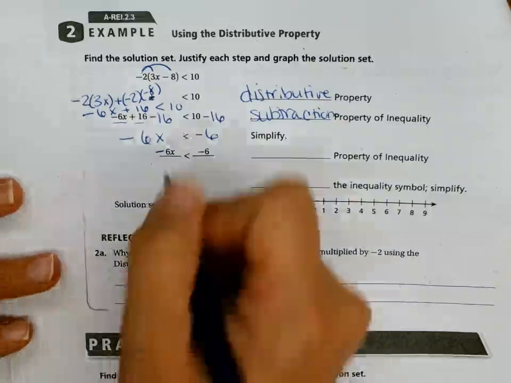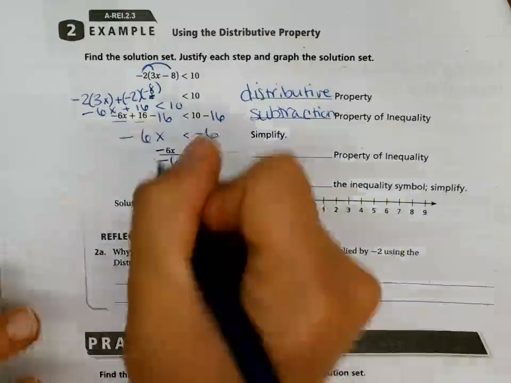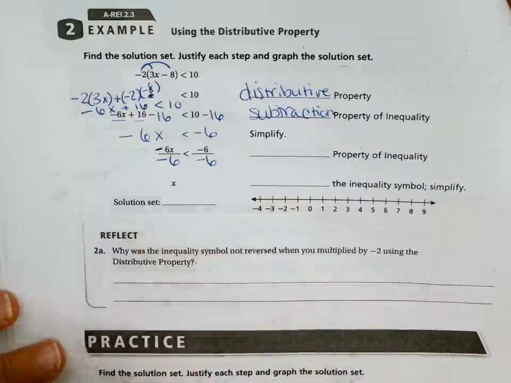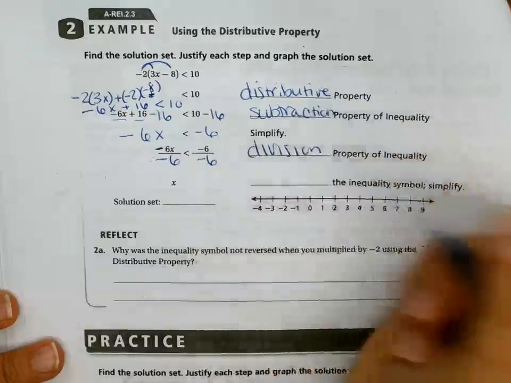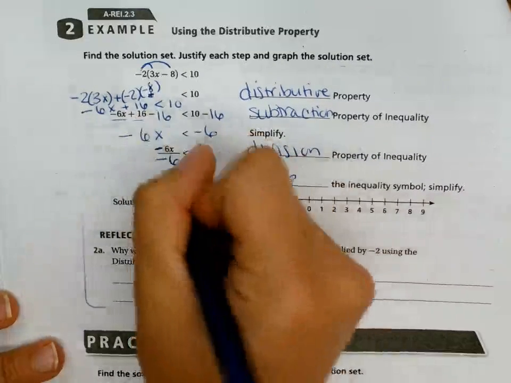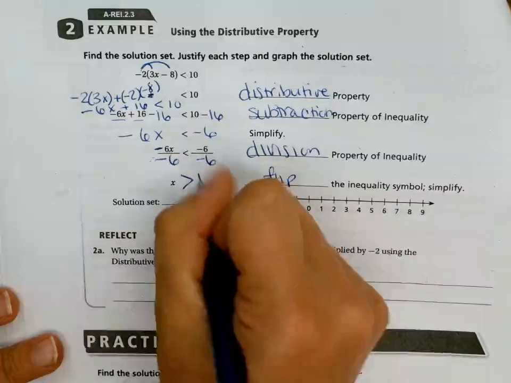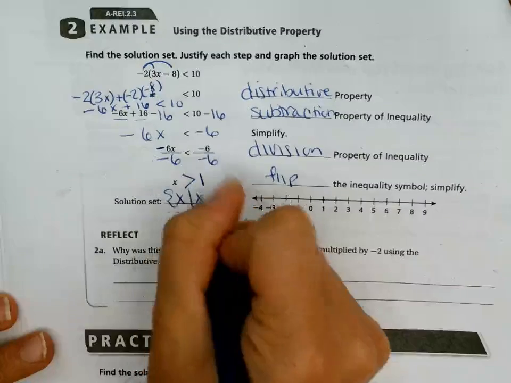So we're going to divide by negative 6 on both sides. Add in that negative since they have a typo. Because we're dividing by a negative on both sides, that's the division property of equality, we need to flip the inequality symbol. So we're going to flip it, and we're going to get negative 6 divided by negative 6 is positive 1. 1x, or x, is greater than 1. So our solution set is x such that x is greater than 1.